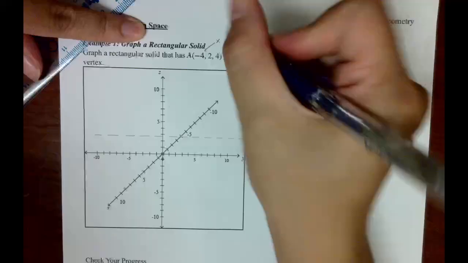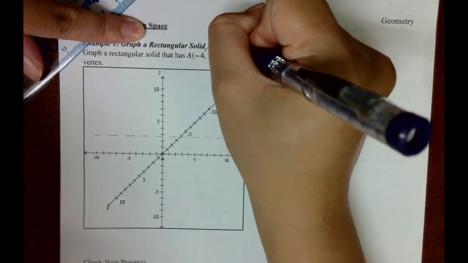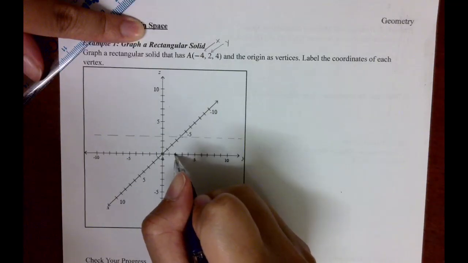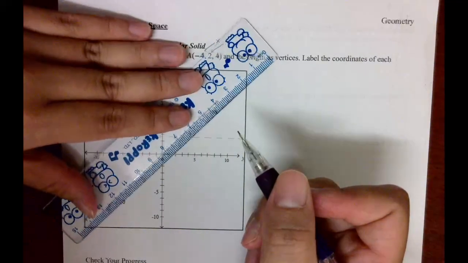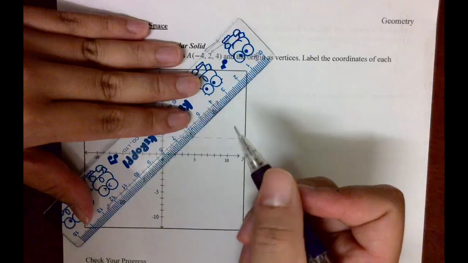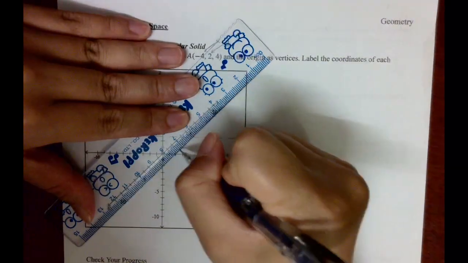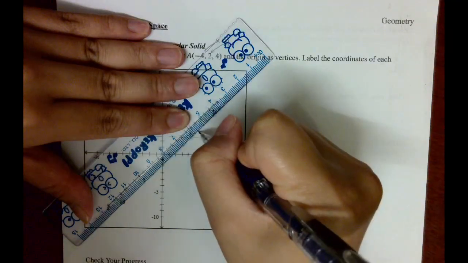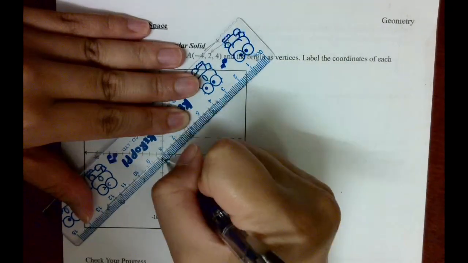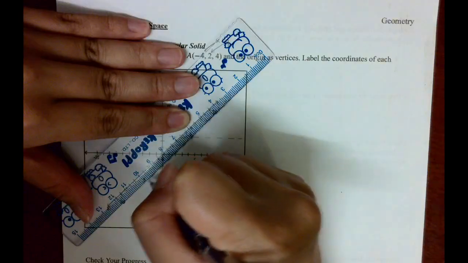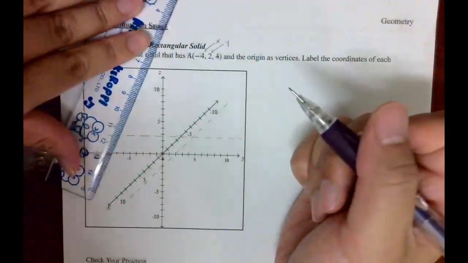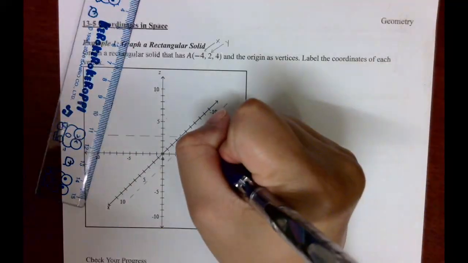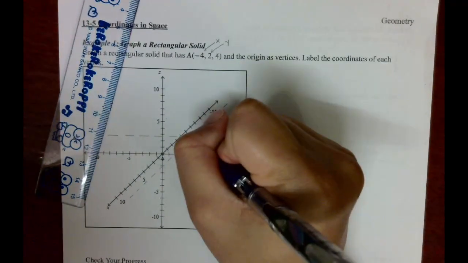Then my y here is 2. Okay, so that's 1, 2. Right? And then I'm going to draw that parallel to the x-axis now, as best as I can. Okay. And so then where this meets, right here, is -4, 2 in space.